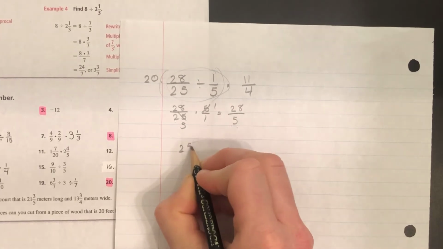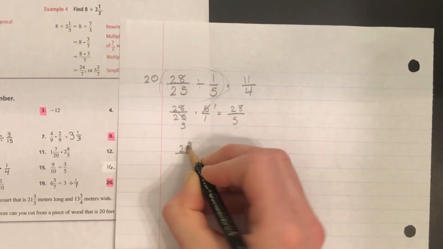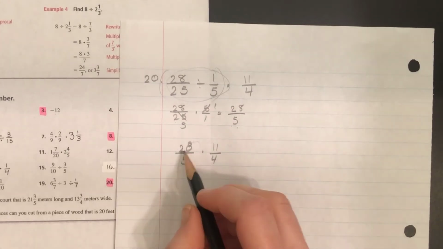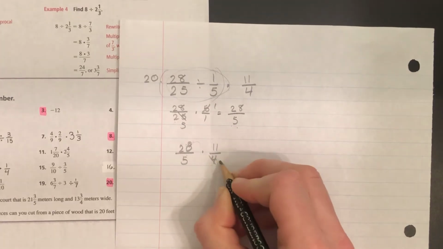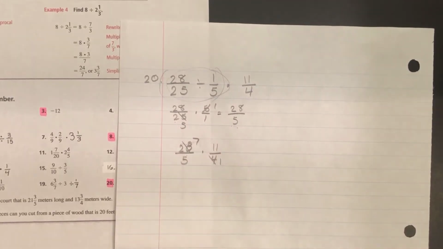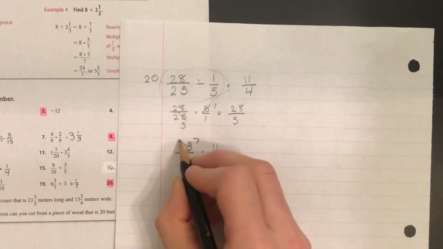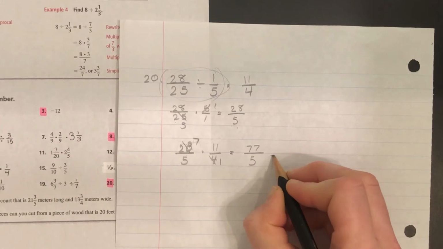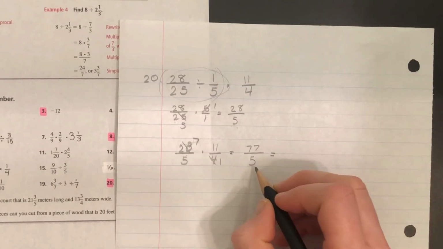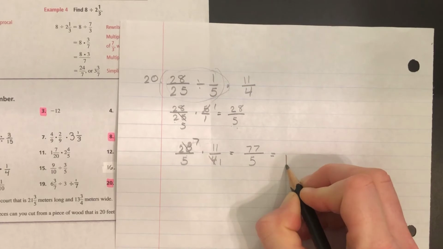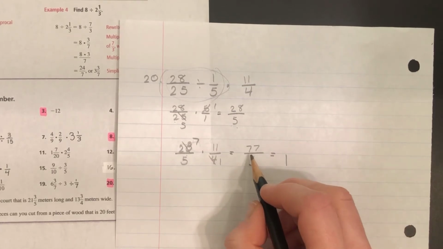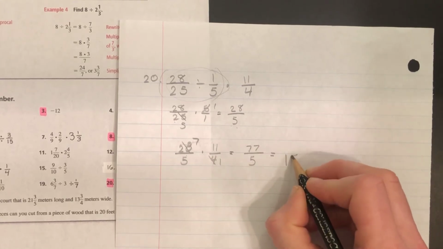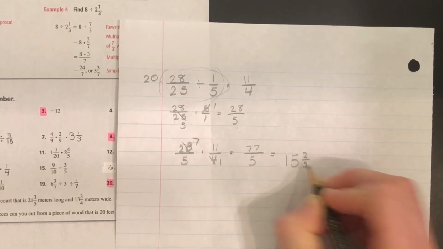So 28/5 times 11/4. And I can cross reduce. These both reduce by 4. 1, 7. When I multiply that across, I get 77/5. So 5 goes into 77 fifteen times, with 2/5 left over.